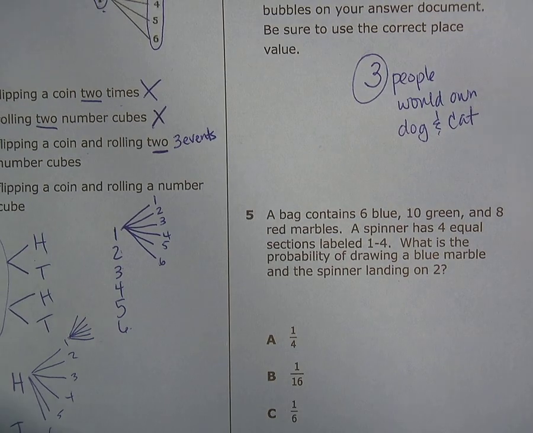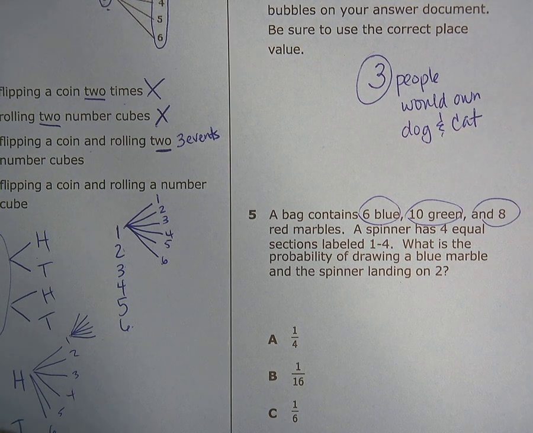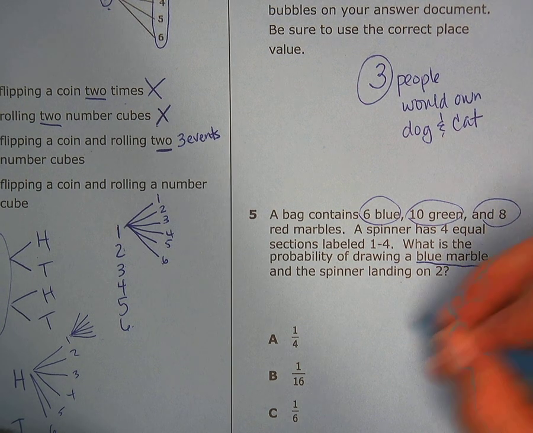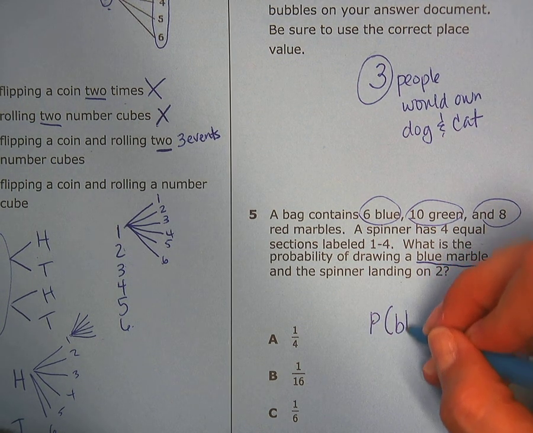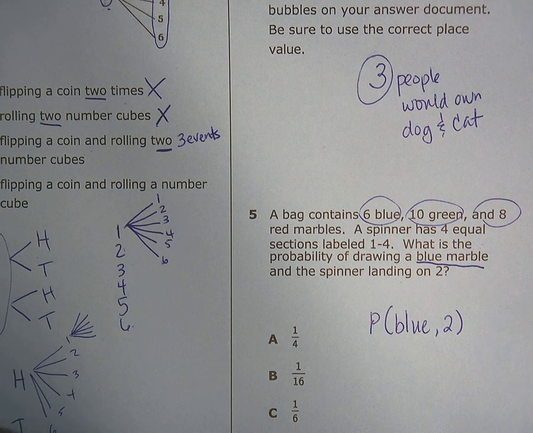And the last one for this page, number 5. A bag contains 6 blue, 10 green, 8 red. Let's count those up. Probably need a total of those. A spinner has 4 equal sections labeled 1 through 4. What is the probability of drawing a blue marble? So probability of blue and the spinner landing on 2. That's what this looks like.